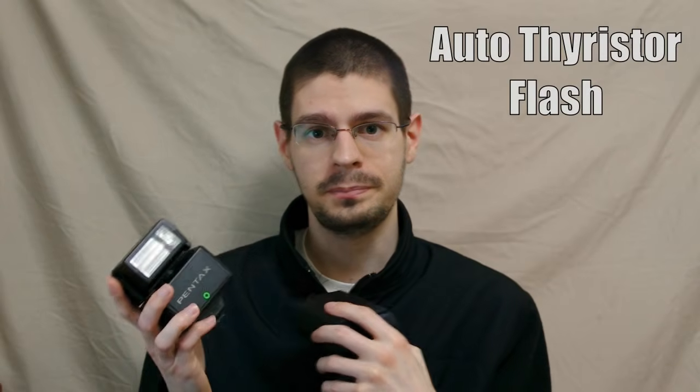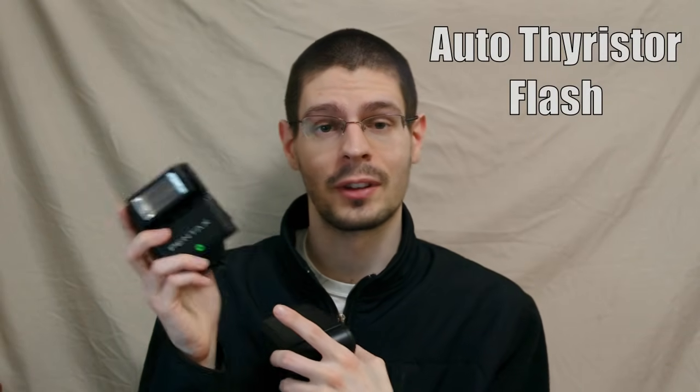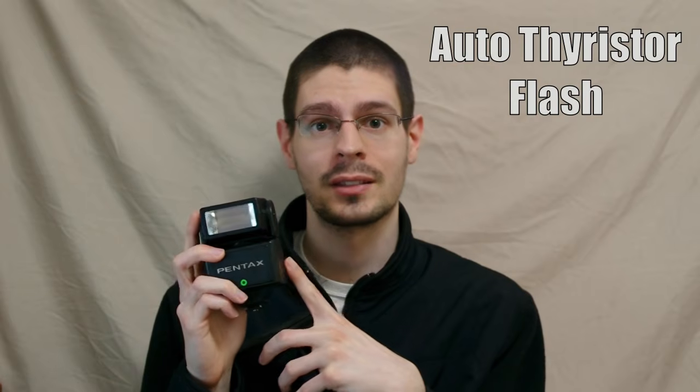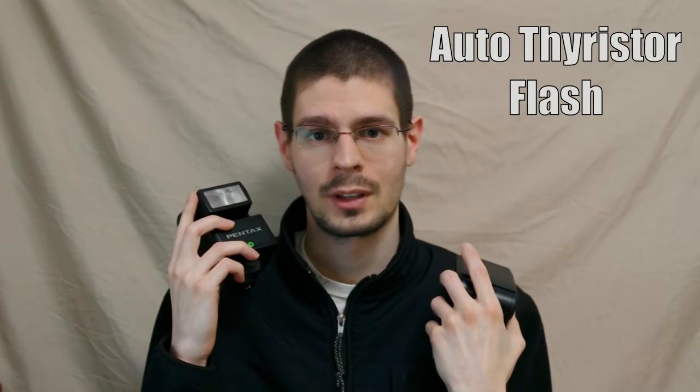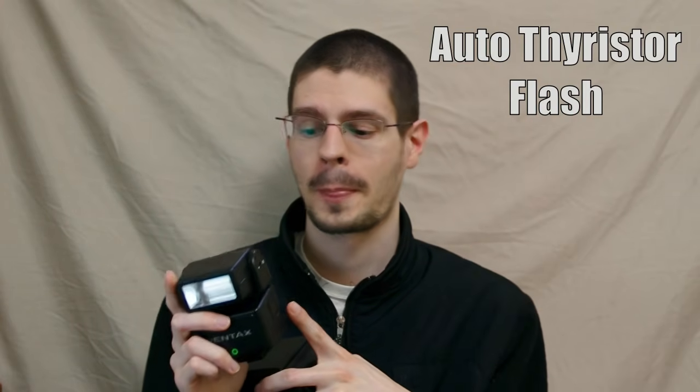Another method of controlling your flash power automatically is with something called a Thyristor. It's a sensor inside the flash itself that defines how much flash power should be used.